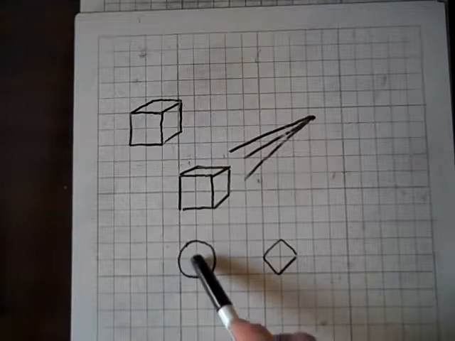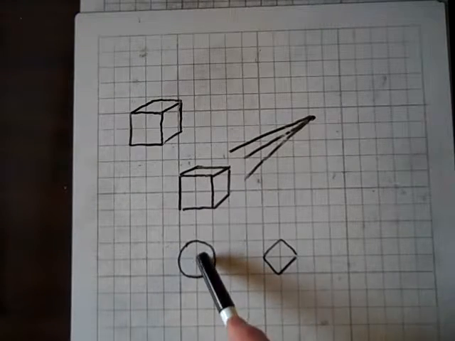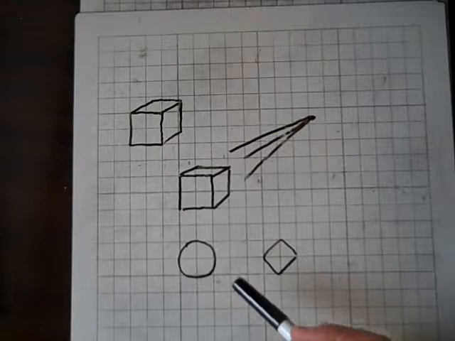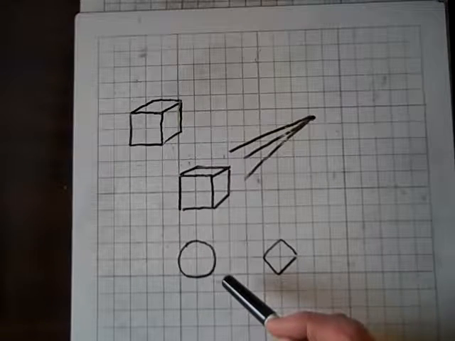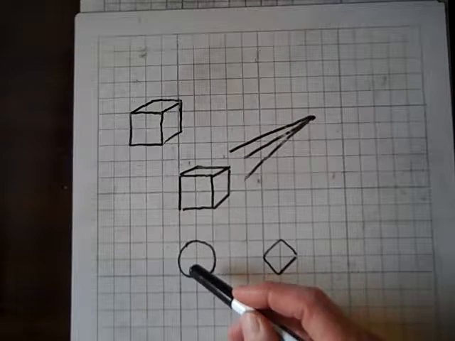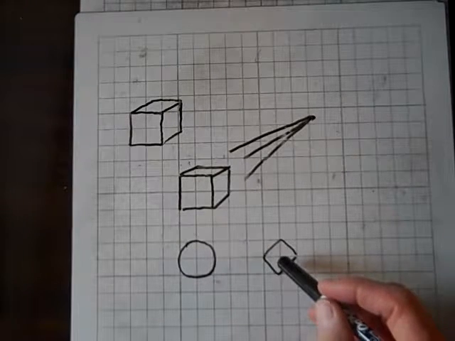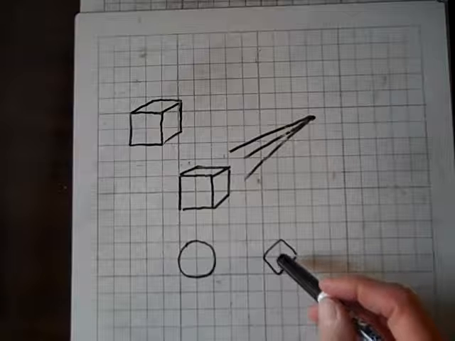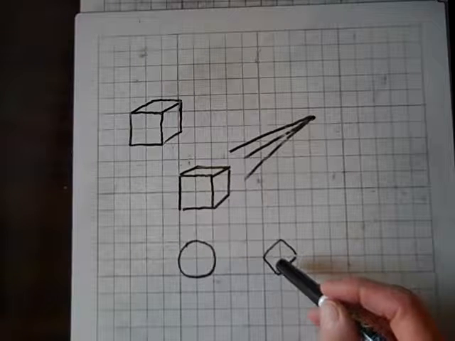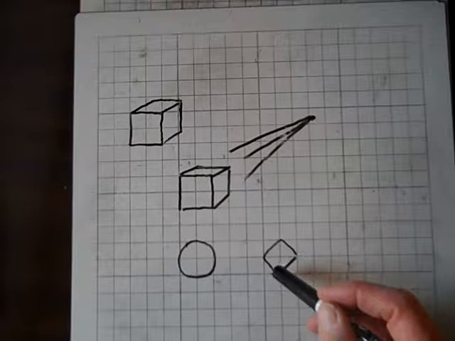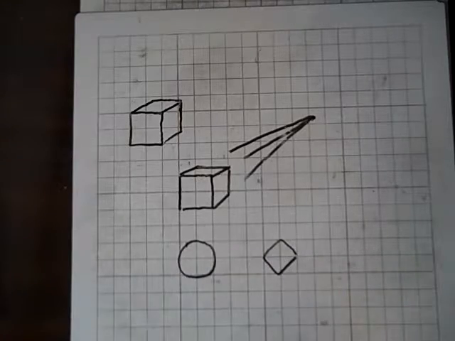For question 6, it says draw an object with rotation symmetry. Well, I've drawn a couple of them. One's the letter O, and you can keep rotating that, and it always remains the same shape. Here's a diamond, or a square, and you can rotate that every 90 degrees, and you get the same shape.